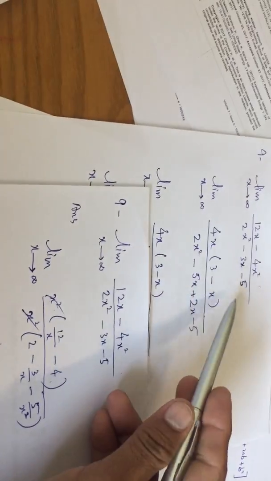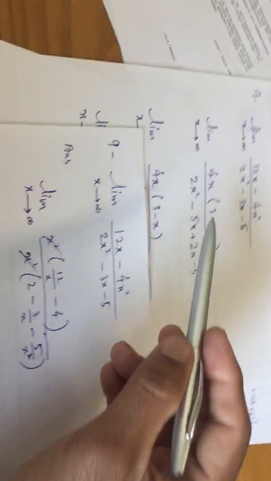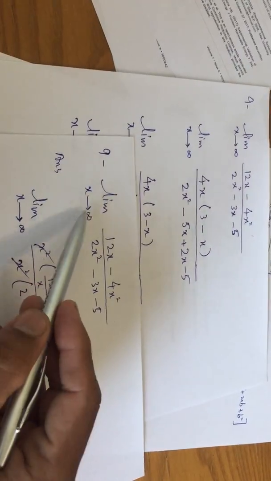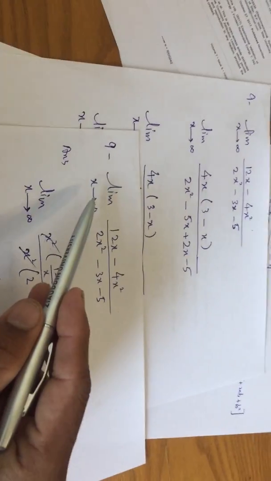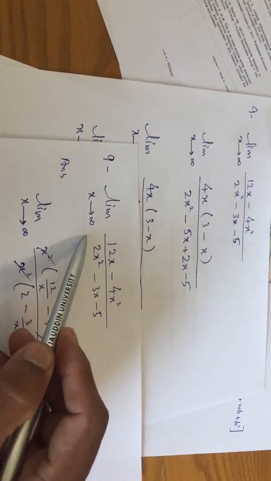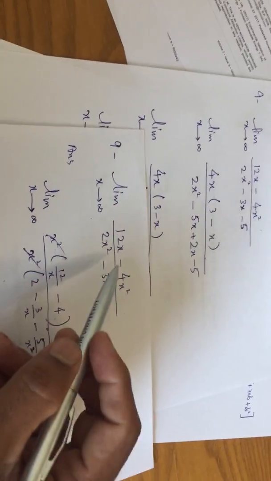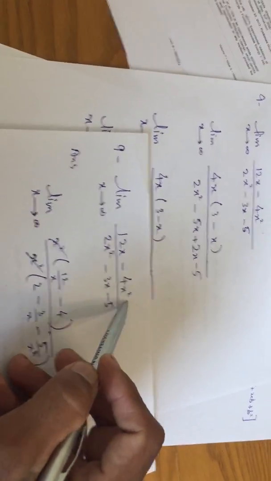Before solving, I would like to suggest you try to think about it and figure out whether x approaches 0 or x approaches infinity. Think about it. Whenever you have x approaches infinity, in this case you always take common x squared. And see, in the next question we do it the same way.